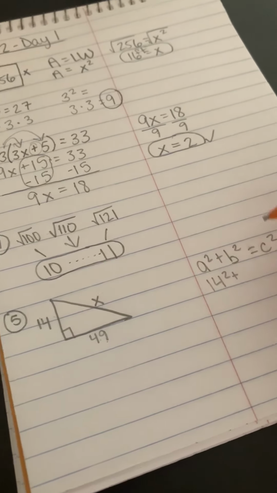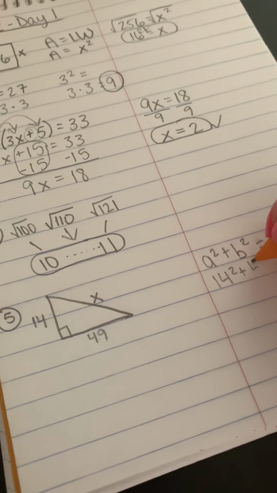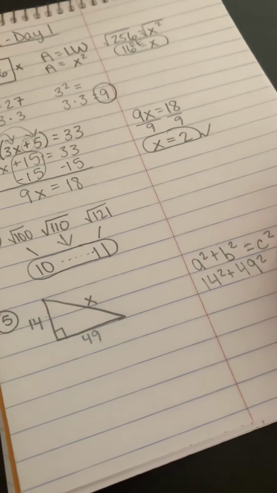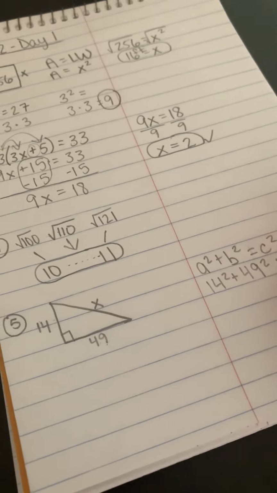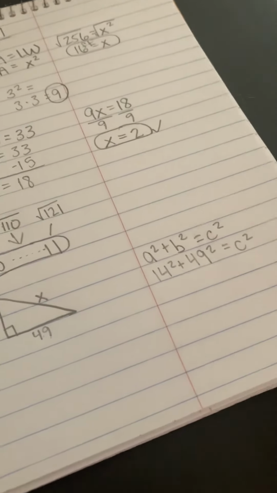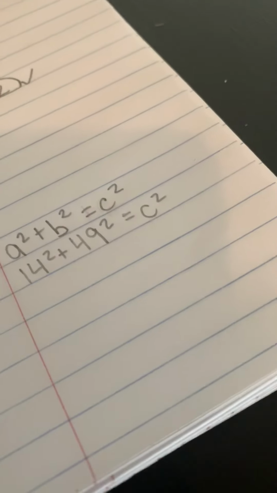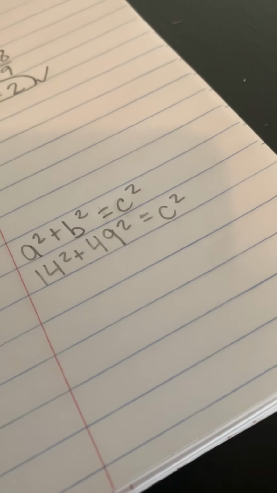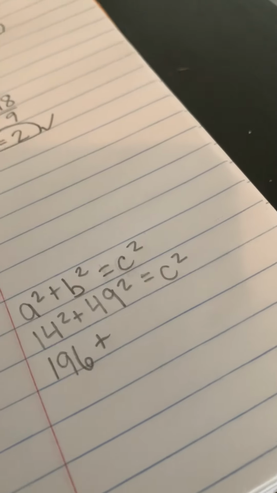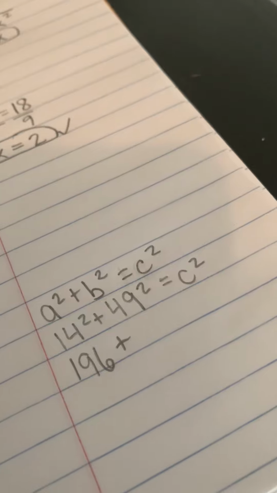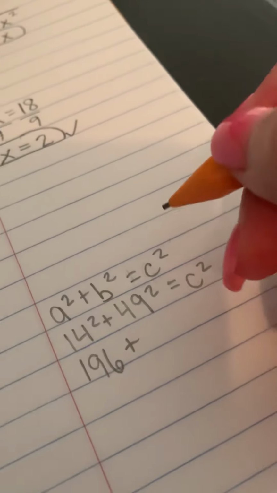So 14 squared, and I just used 49. 14 squared plus 49 squared equals C squared. Then you're going to use your calculator to do 14 squared, which is 14 times 14, equals 196, plus 49 squared, which is going to be a pretty big number. 49 times 49 is 2,401.